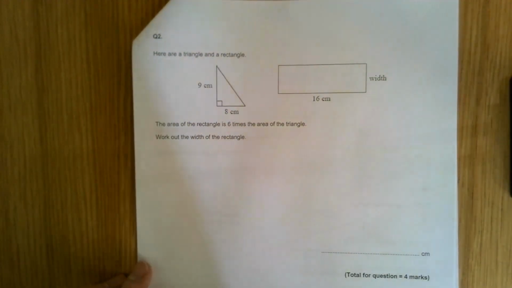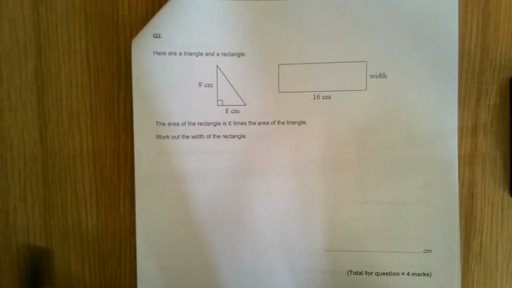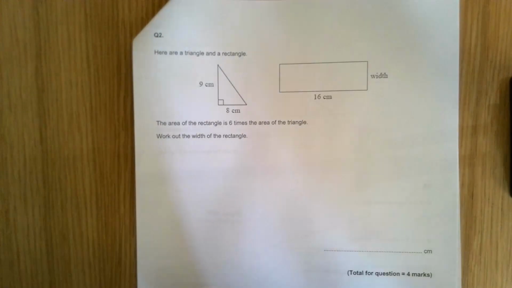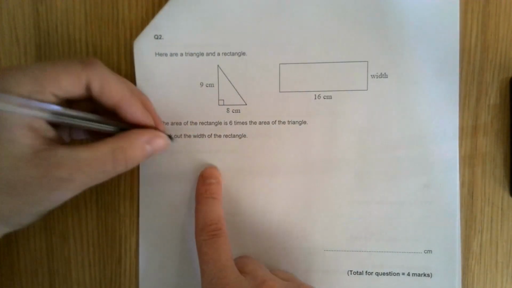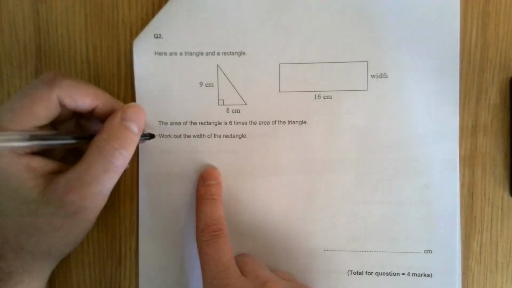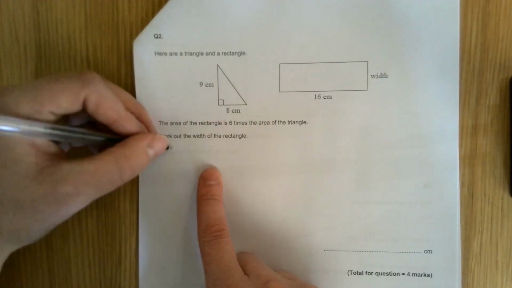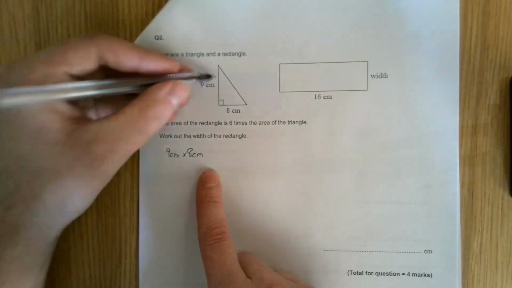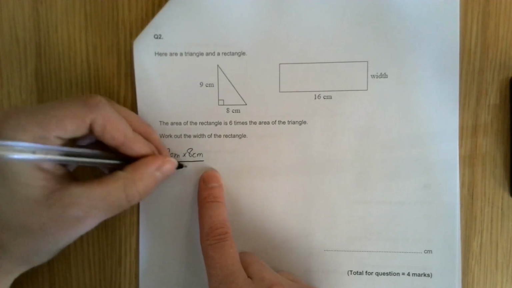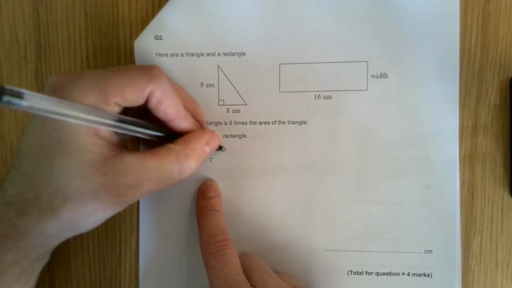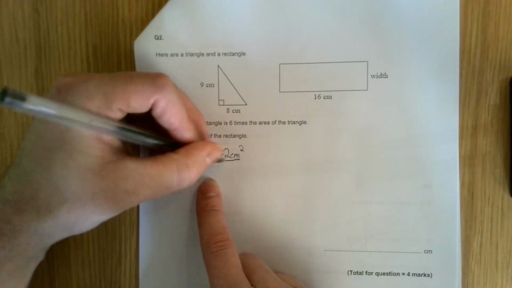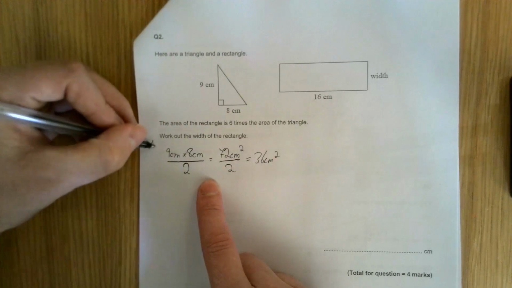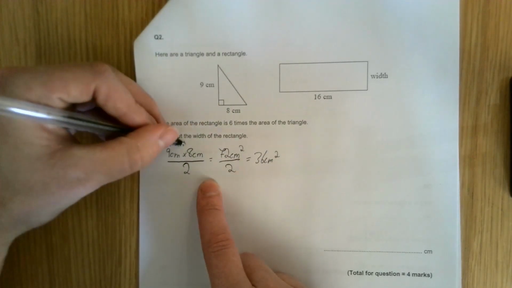Question 2. We've got a triangle and a rectangle. The area of the rectangle is 6 times the area of the triangle. So before I read any more, let's find the area of the triangle, because although I don't know what I'm supposed to do here, it's very likely that I will need the area of the triangle. So area of a triangle is 9 centimeters multiplied by the 8 centimeters. Because it's a triangle, I need to divide it by 2. So it is 72 centimeters squared divided by 2, which is 36 centimeters squared. And that is area of triangle.